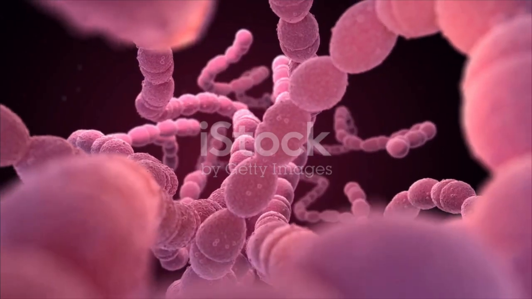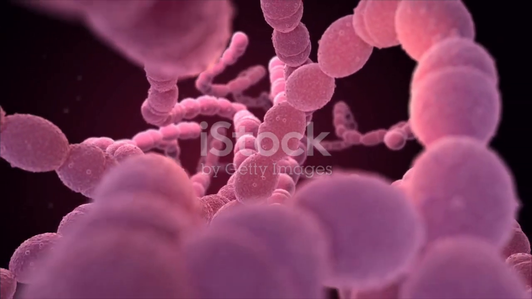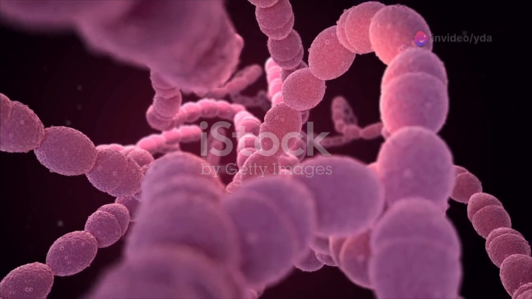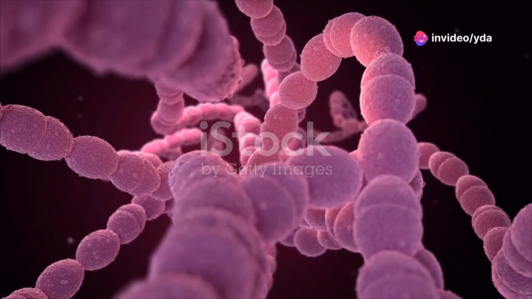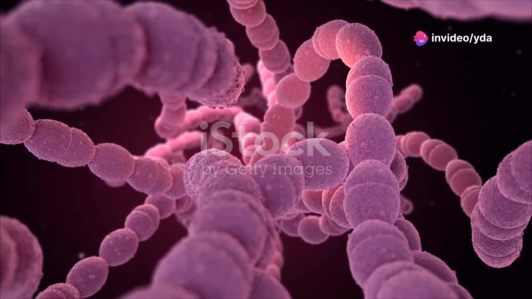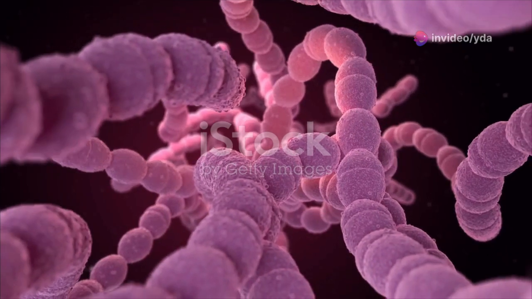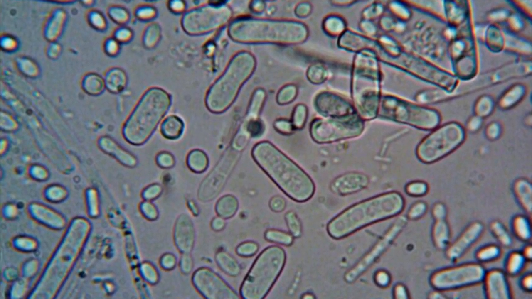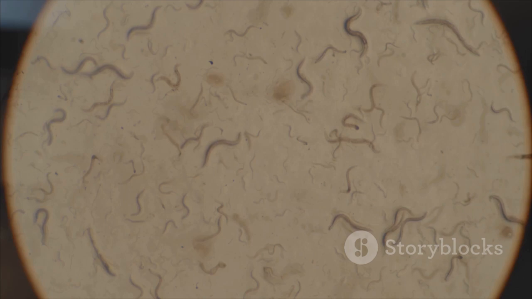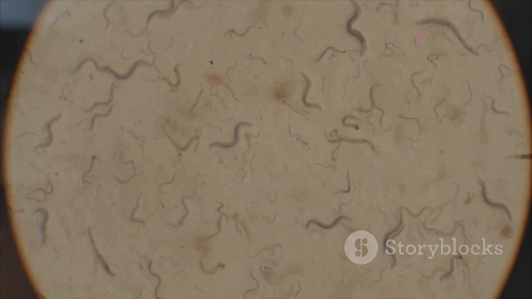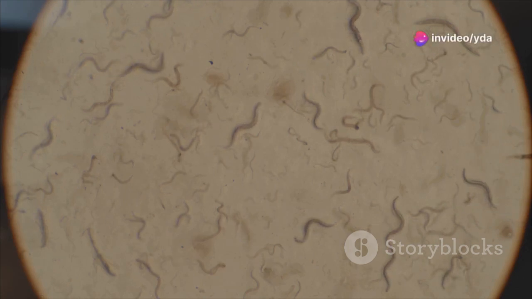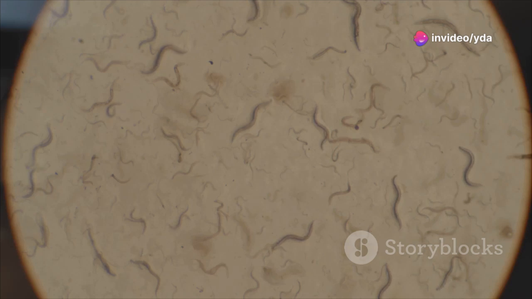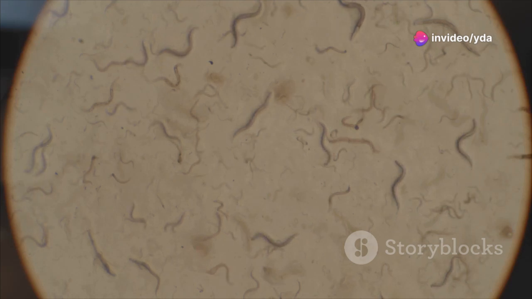Group A Streptococcus, or GAS, bacteria cause strep throat. These bacteria are highly contagious and can easily spread in crowded environments such as schools, daycare centers, and households. When someone is infected with strep throat, they may experience symptoms such as a sore throat, fever, swollen lymph nodes, and red or white patches on the tonsils. It is crucial to seek medical attention if these symptoms are present.